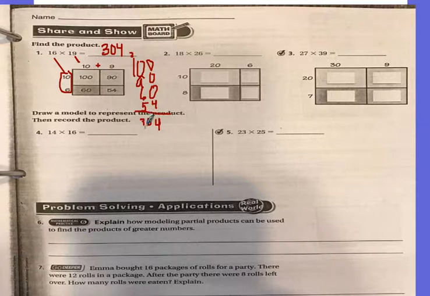Alright, good. There we are. Okay, so you can go ahead and do that. Number 2. Alright, so they've got it already broken down for us. So the 10 plus the 8 here goes to the 18. The 20 plus 6 gets us to our 26. So now we have to figure out what the groups are in the box.